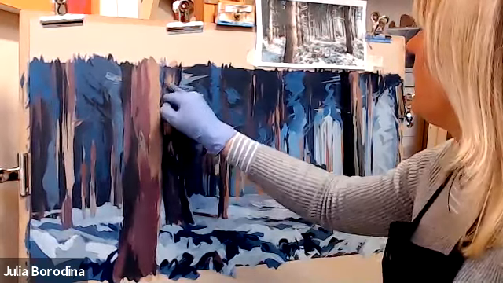For the tree trunks, get carried away very easily. All the areas need to be attended. Okay, let's create some different types of gaps.